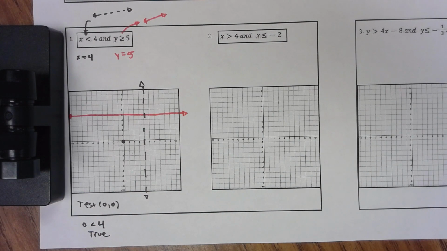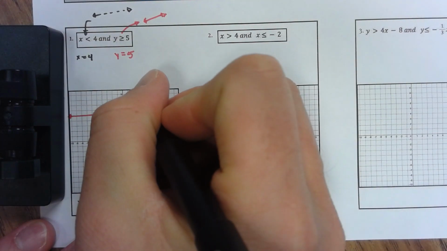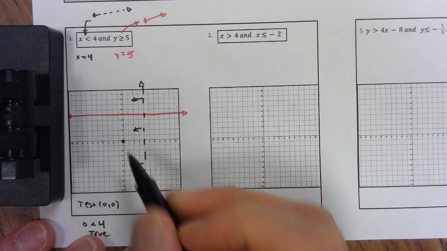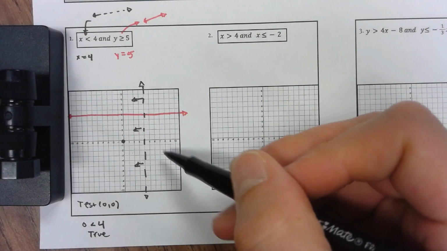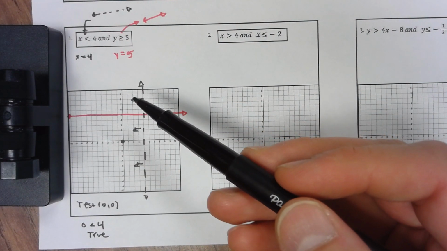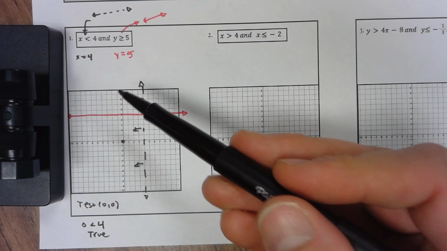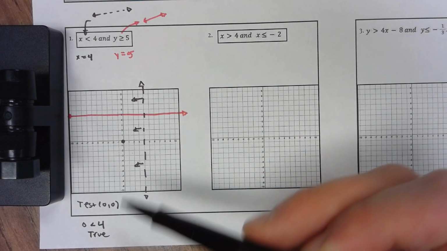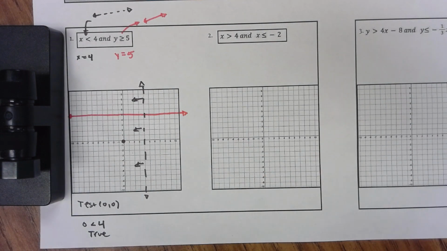So what I've just done is I've narrowed down the 4 sections to now 2 of them. I need to shade one of the 2 sections to the left of the line x equals 4. So we are definitely not shading this right side. And that's why I use these arrows. It's a way for me to figure out, okay, it's either this top left section or the bottom left section. And then how we're going to figure out which one it is, we're going to test for the other line.